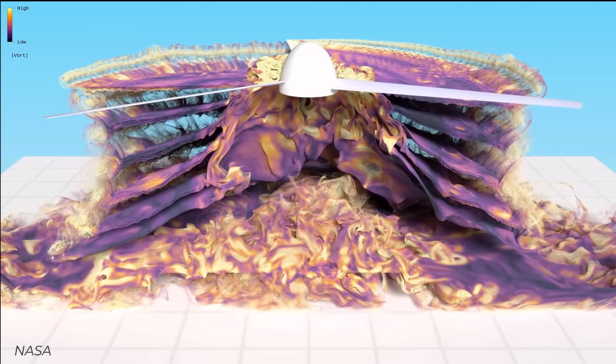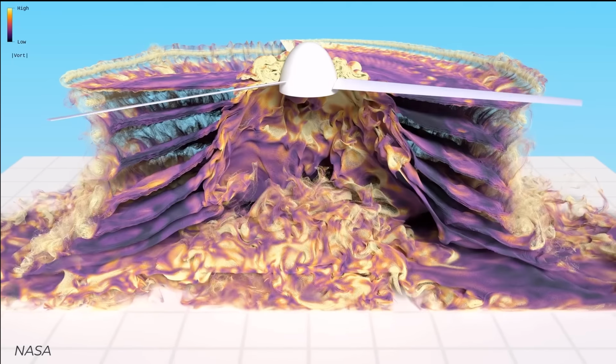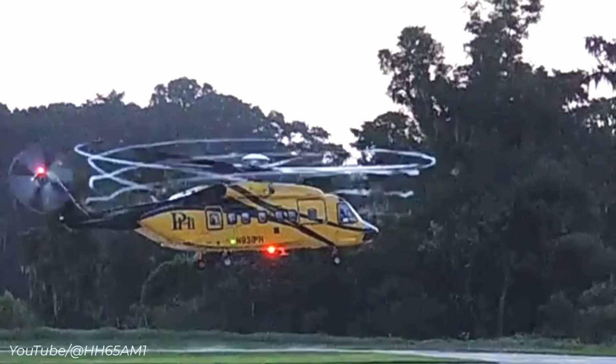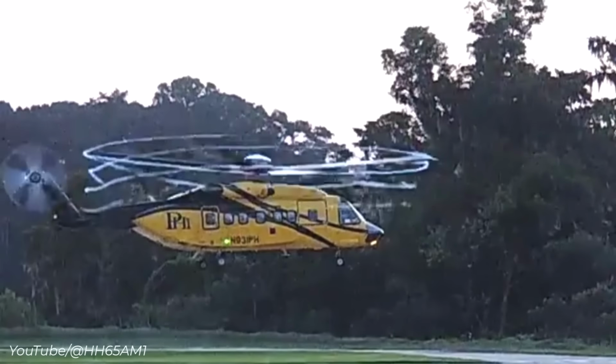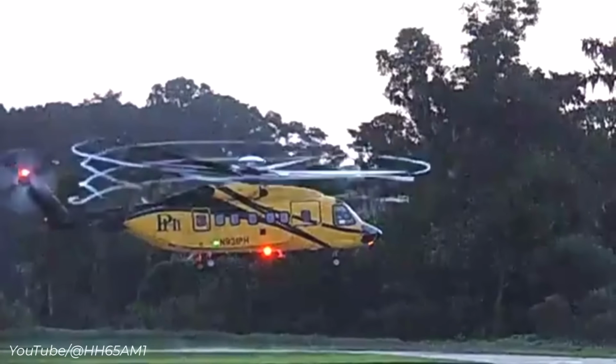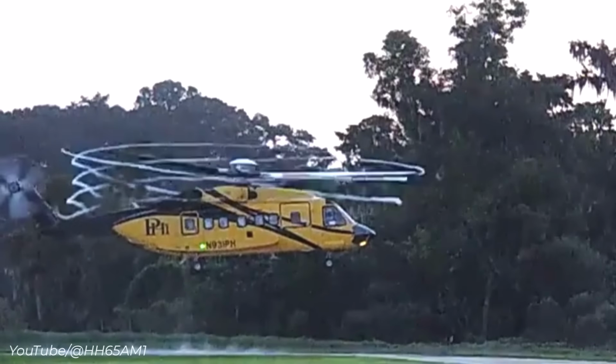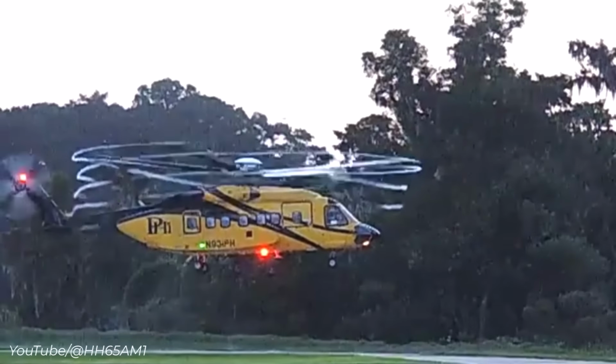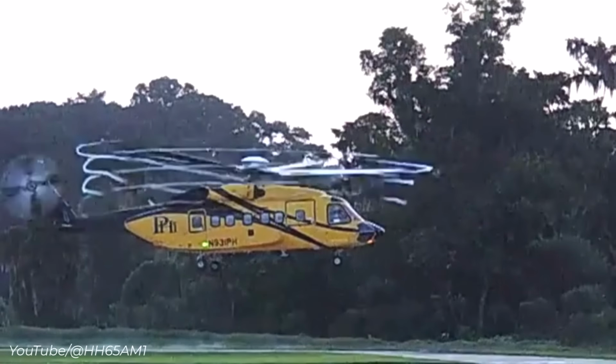And to keep things simple, we're going to start with a no-wind hover. In a no-wind hover, the helicopter is relying solely on the relative wind over the blades that's caused by the rotation of the rotor disc, hence the name rotor wing or rotary wing.